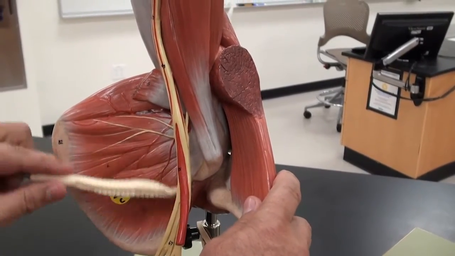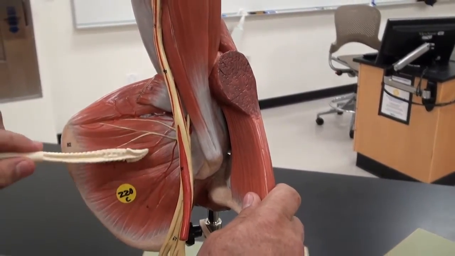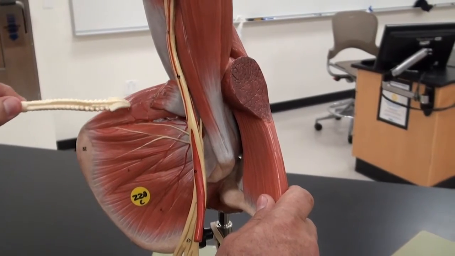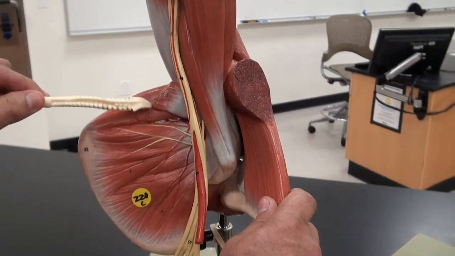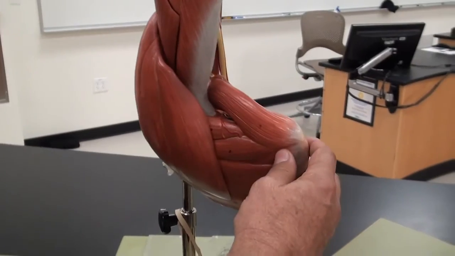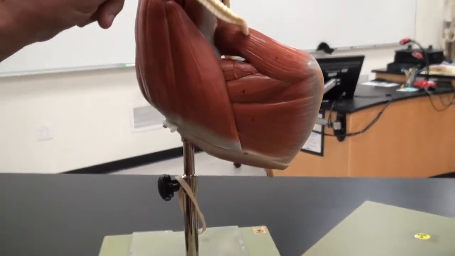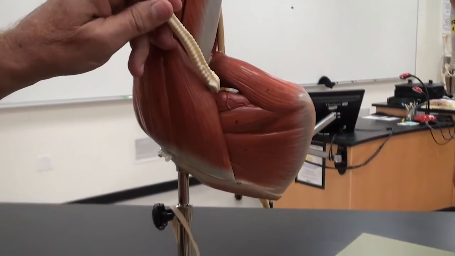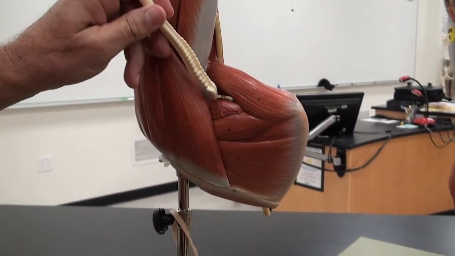The nerve innervation to subscapularis is subscapular nerve. They send a branch to this one, because it's right next door, lower subscapular nerve. On the back side. If this is teres major, this must be teres minor. All right? Teres minor, axillary nerve.